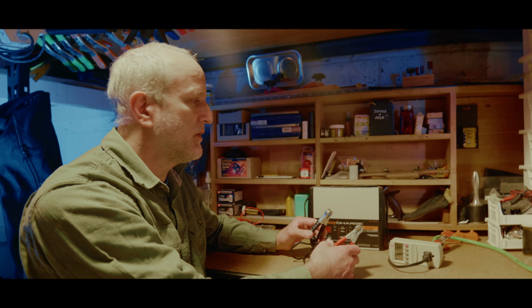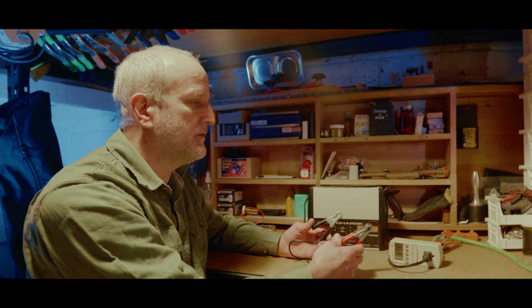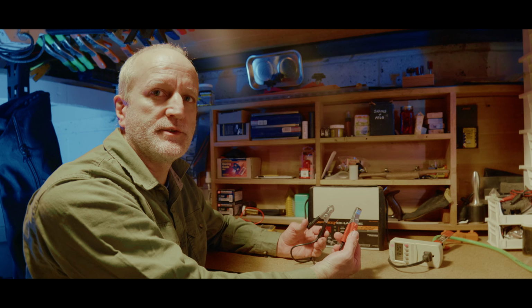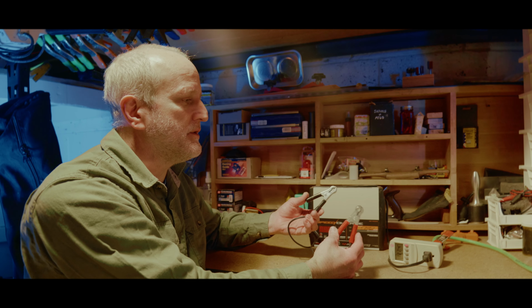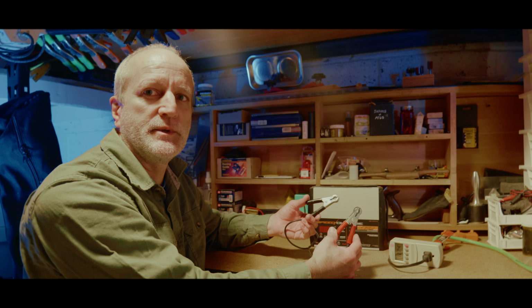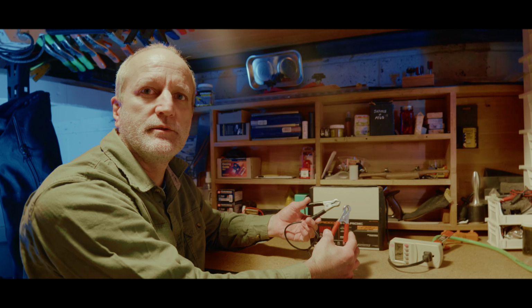So we have a 12 volt charger, and the red is always going to be positive and the black is always negative in a 12 volt system. It's very important that you never touch the connectors together because it will short the battery.